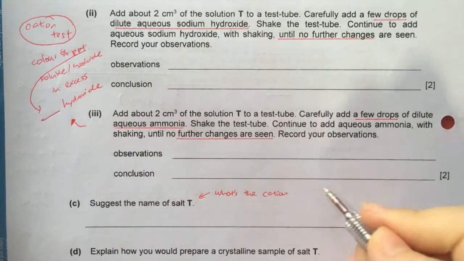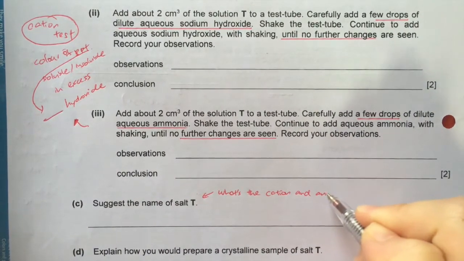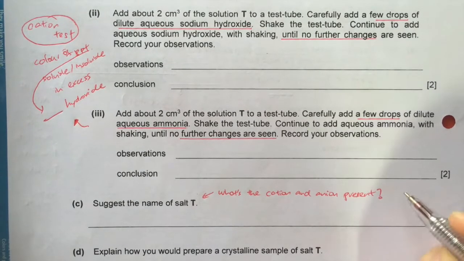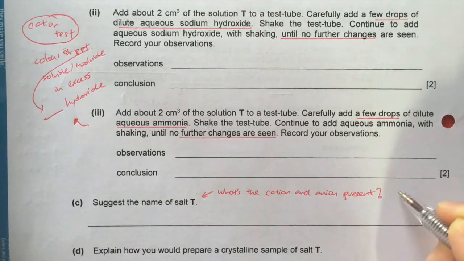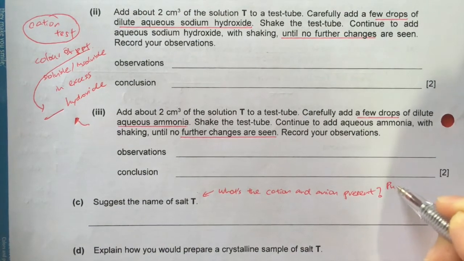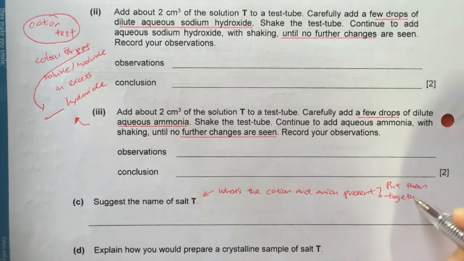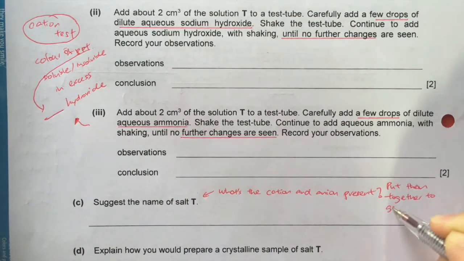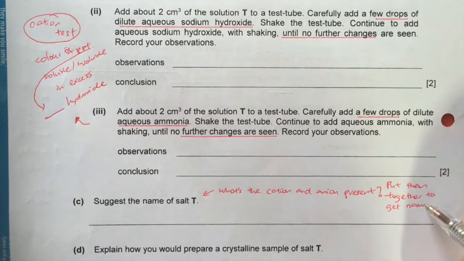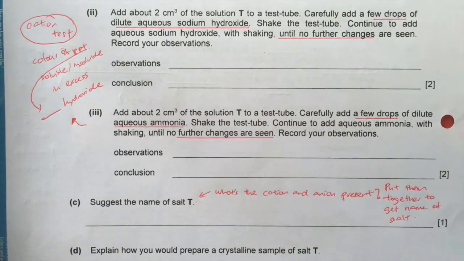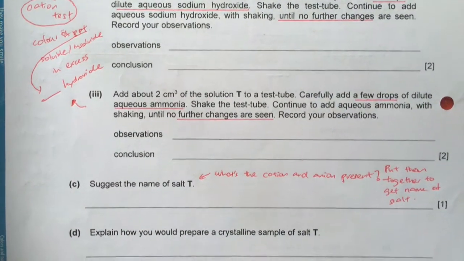So finally for part C, you ask yourself what is the cation that is definitely present, what is the anion that is definitely present. Then you put them together and you get the name of the salt. Because a salt will always have a cation and an anion. So we want the name, so spell it out, not the chemical formula.